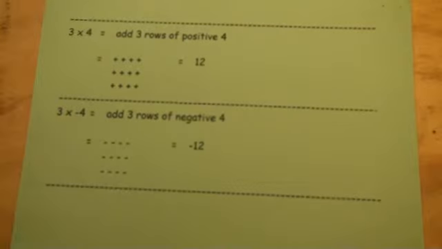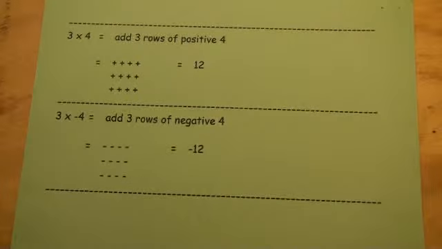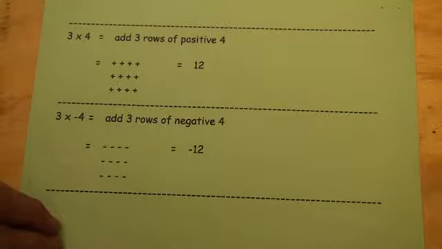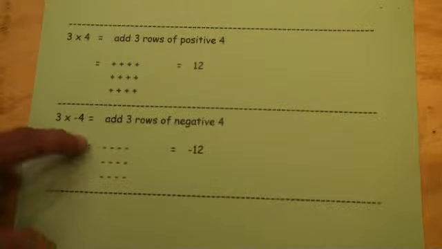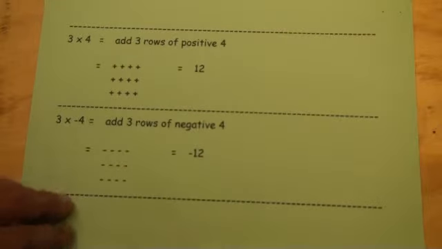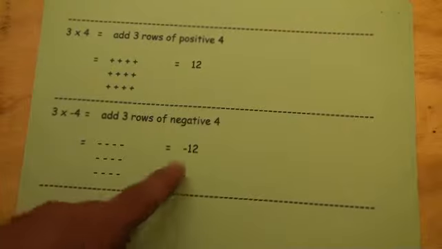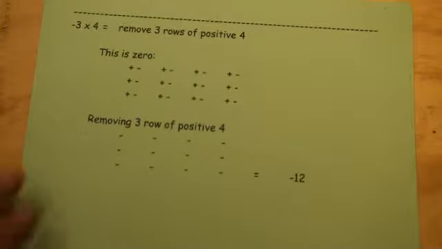Let's take a look. 3 times 4, add 3 rows of positive 4, we get our 12. And then, of course, 3 times negative 4, add 3 rows of negative 4. Therefore, we're adding 3 rows of 4 negative symbols, or in other words, electrons. So therefore, negative 12 is the charge.